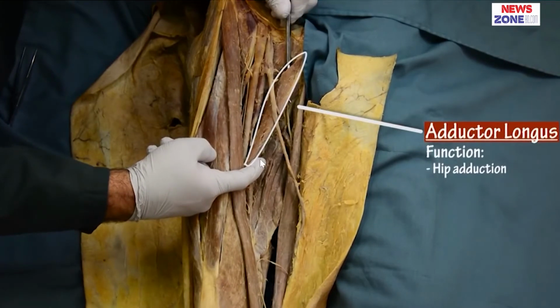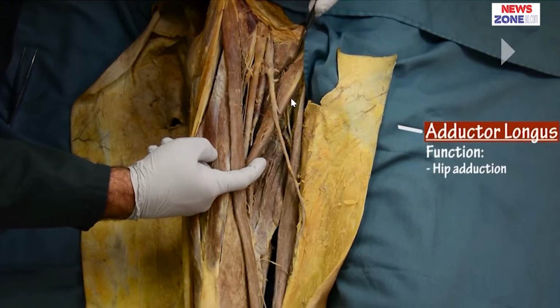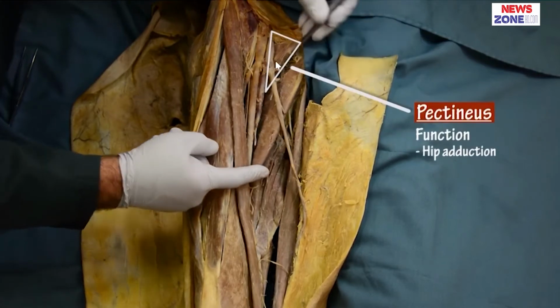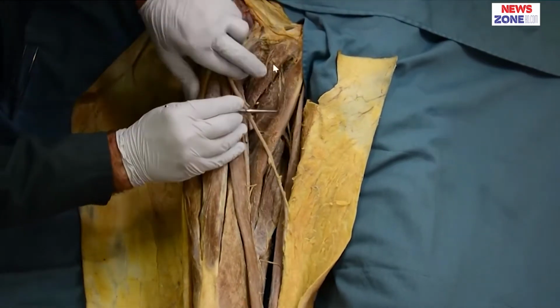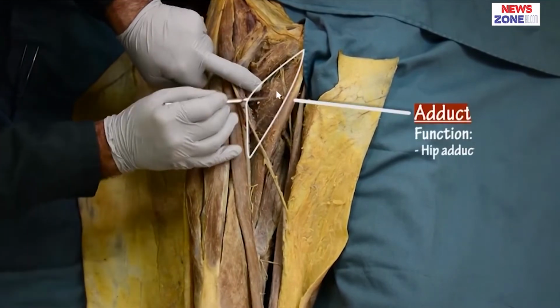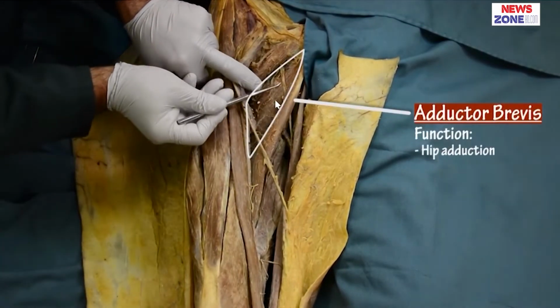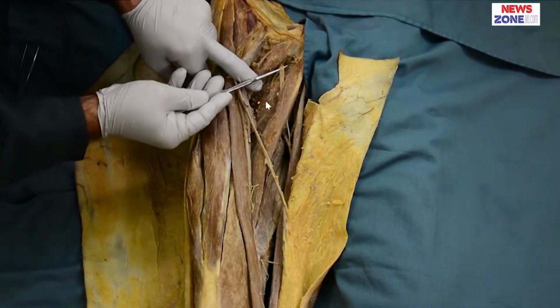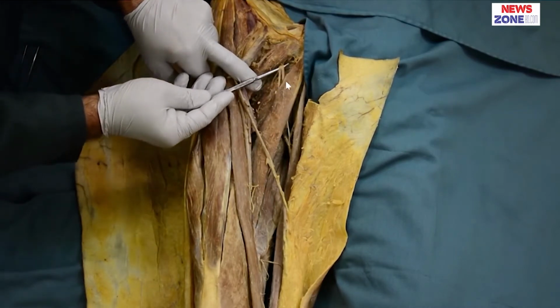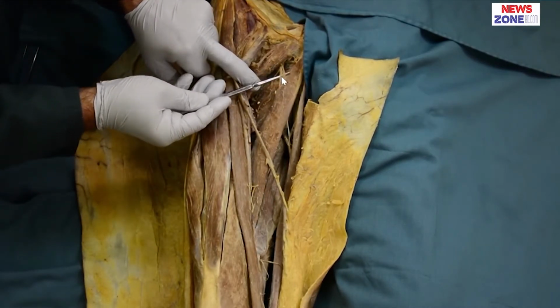The main function of the adductor longus is hip adduction, as it is an adductor muscle. Then we have the pectineus muscle over here. This is the triangular pectineus. Now this is the adductor brevis. Along with it, we can see branches of the obturator nerve.